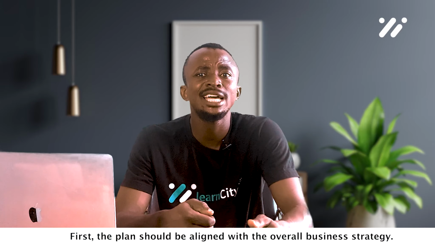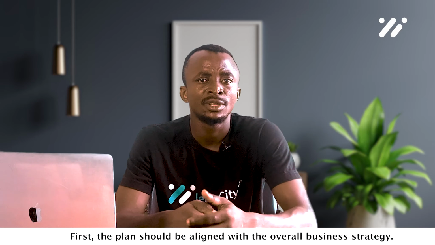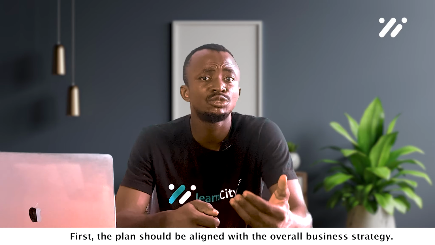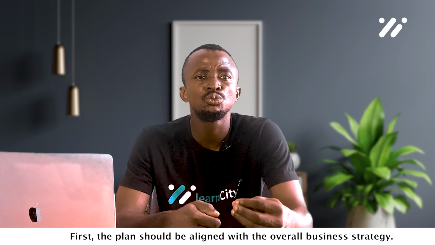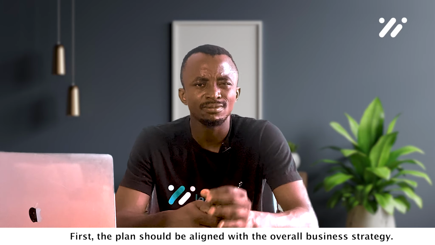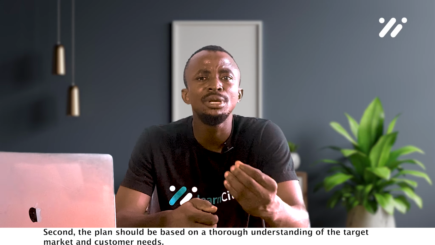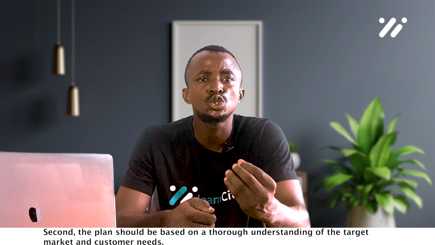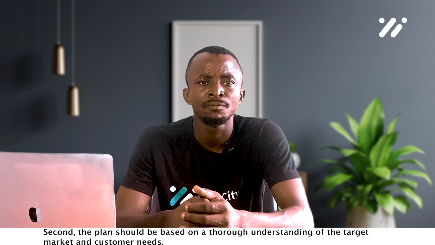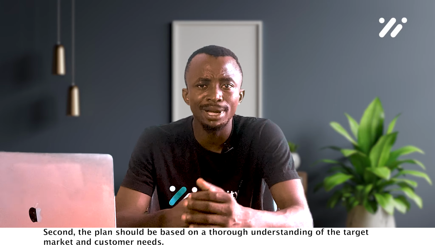When developing a sales plan, there are several key considerations to keep in mind. First, the plan should be aligned with the overall business strategy. The sales plan should support the broader objectives of the company and be consistent with its values and mission. Second, the plan should be based on a thorough understanding of the target market and customers' needs. By conducting market research and analyzing customer data, the sales team can develop strategies that are tailored to the specific needs and preferences of their target audience.